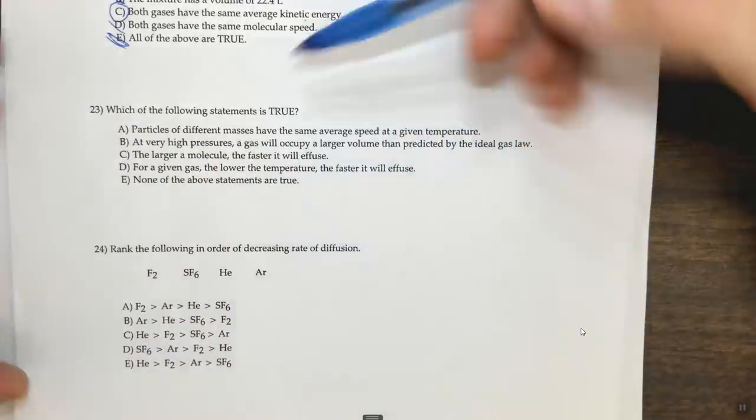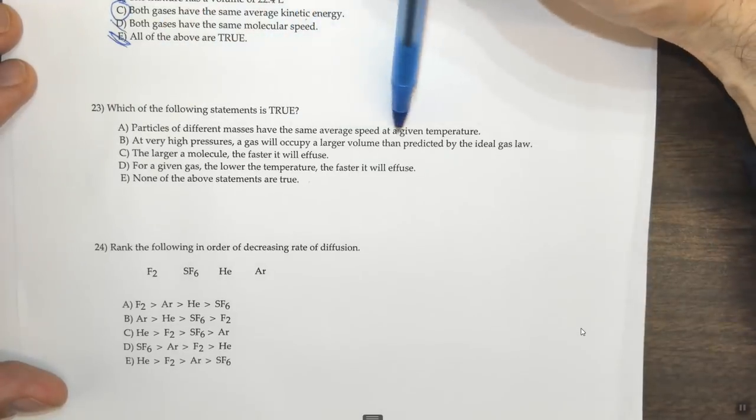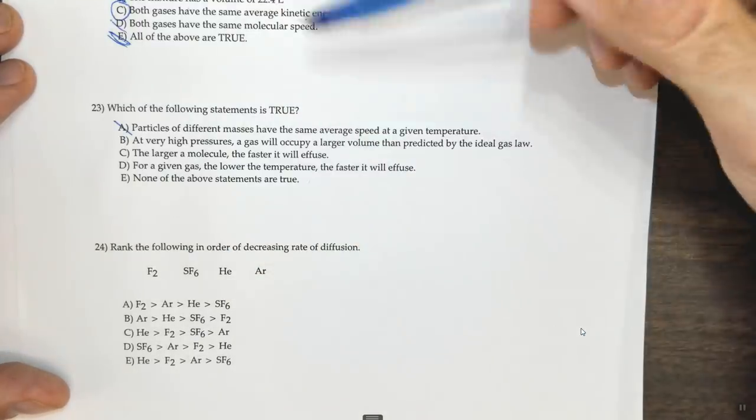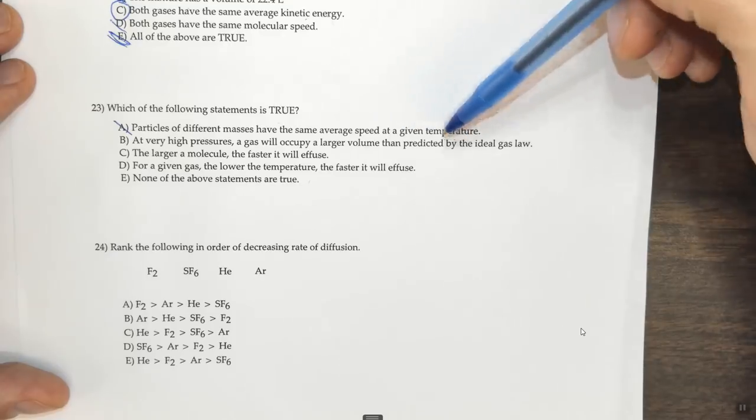Question 23 says, which of the following statements are true? Particles of different masses have the same average speed at a given temperature. This is not true. Okay? At a given temperature, smaller molecules are moving faster than larger molecules.